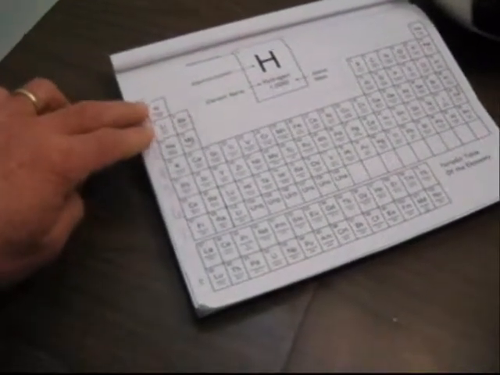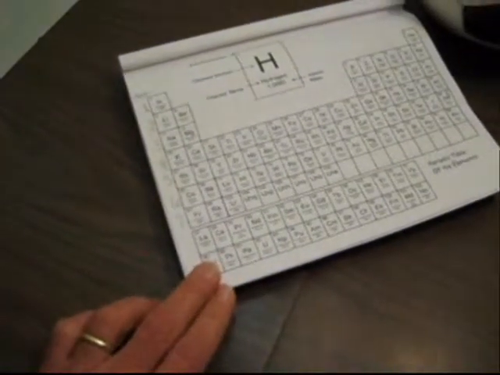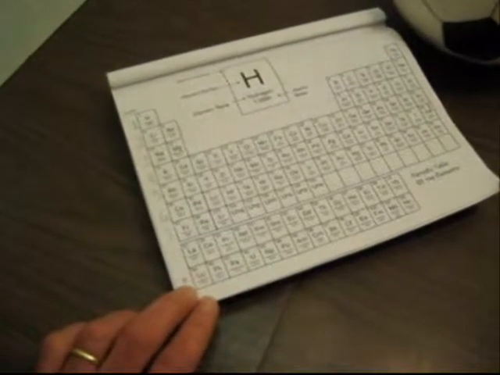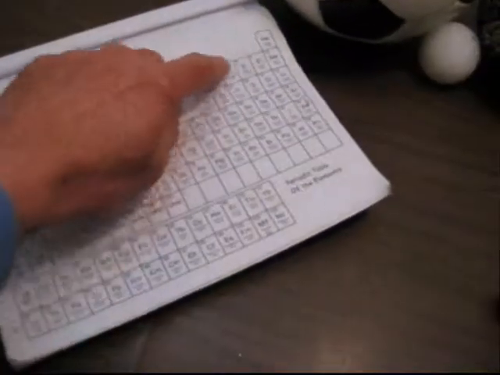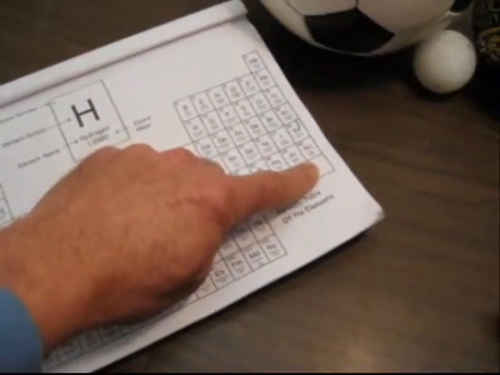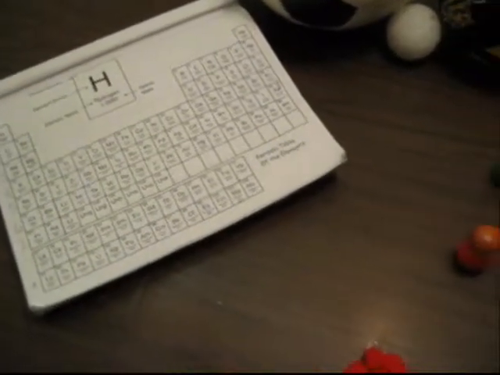They'll learn that members of the sodium family and the calcium family have very low ionization energy amounts, meaning that they are very willing to give up valence electrons, whereas members of the noble gas family, these inert gases here, have very high ionization energy values.